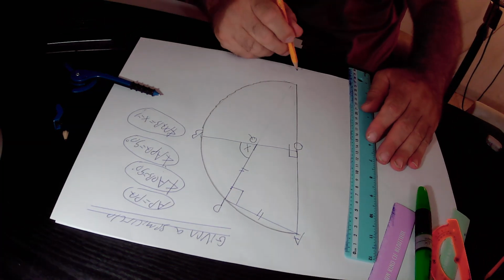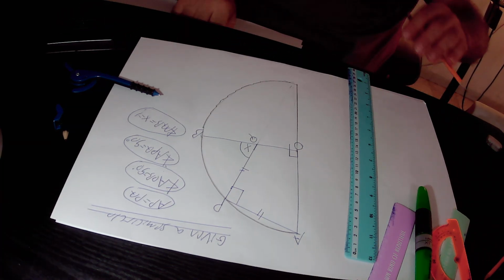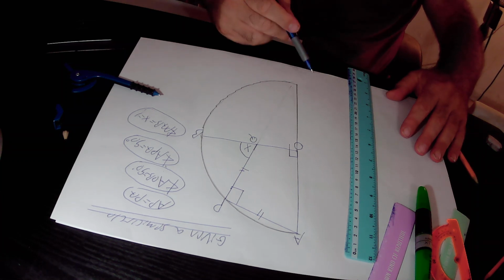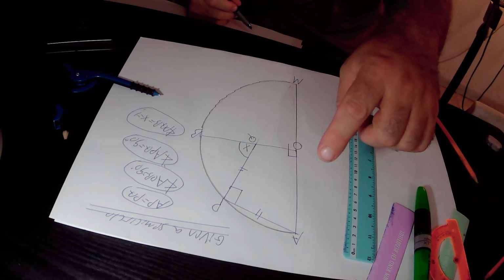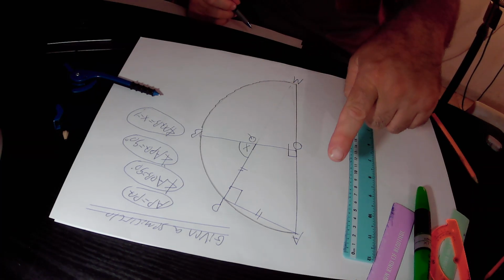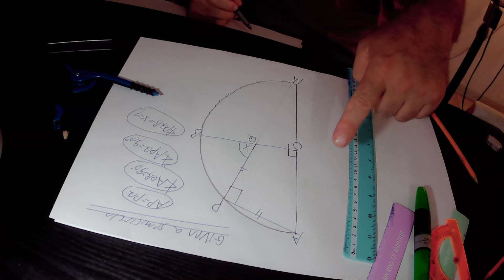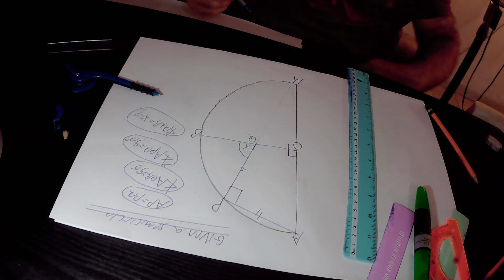We define this point as point M. We completed the quarter circle to a semicircle. Therefore, AM is the diameter of the semicircle according to our construction.